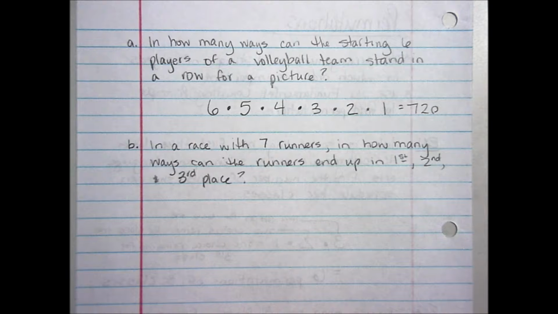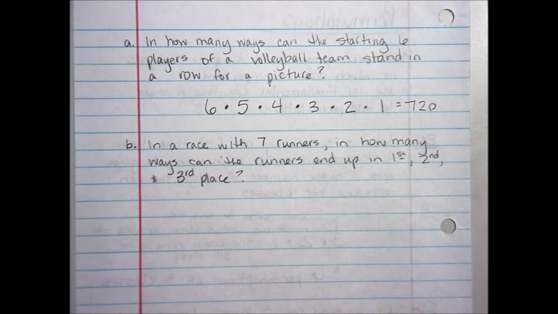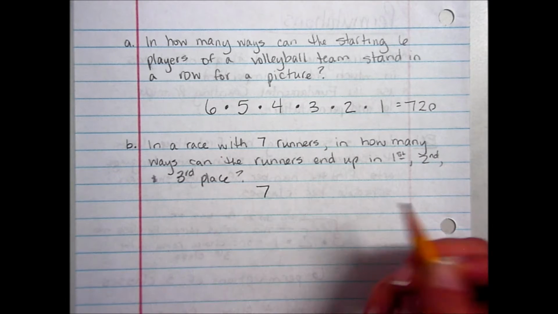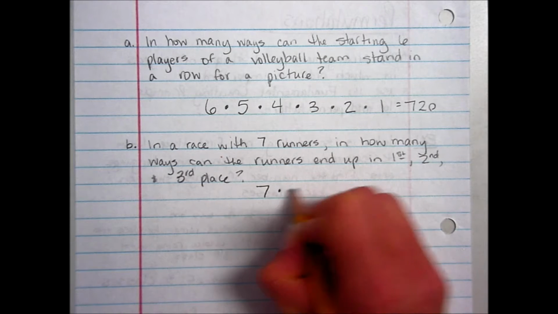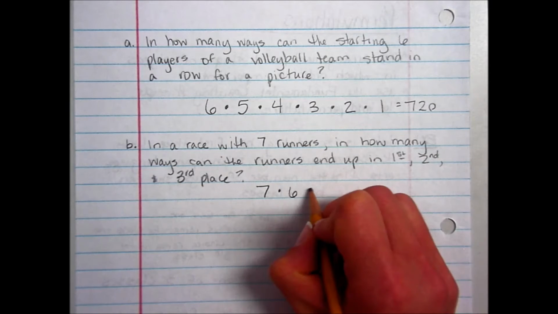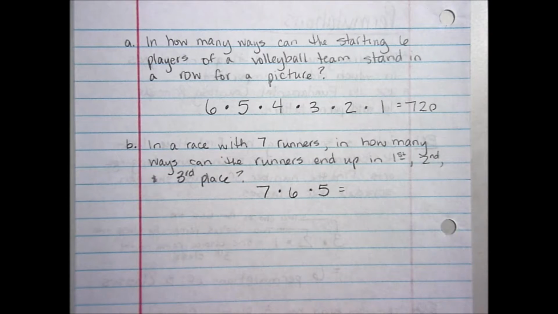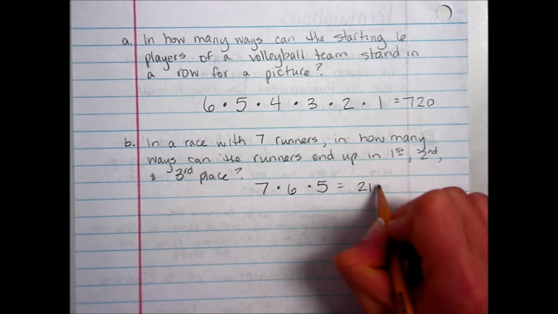All right. How many choices are there for slot 1? First, second, and third? I've got 7. What about for the second slot? 6. And the third slot? 5. Now, am I going to go down to the 4? I don't need to, because how many places am I giving? 3. First, second, and third only. So all I have to do in my calculator is 7 times 6 times 5. So there's 210 different variations.